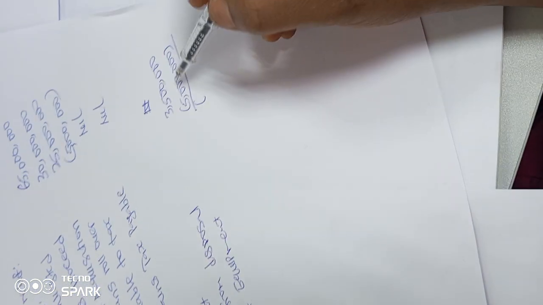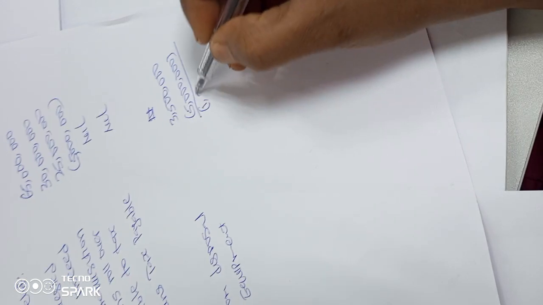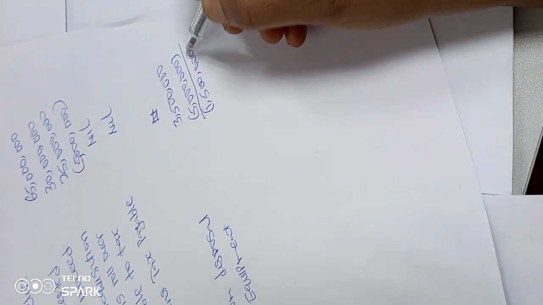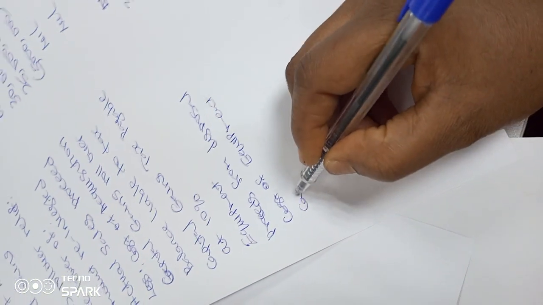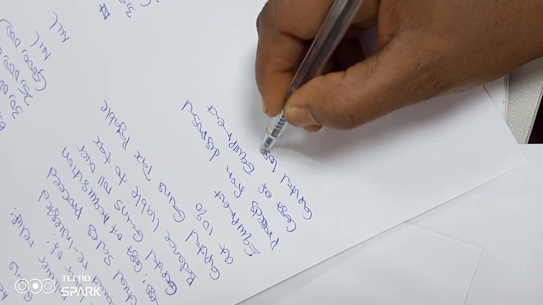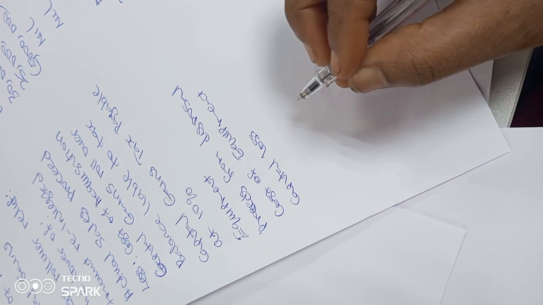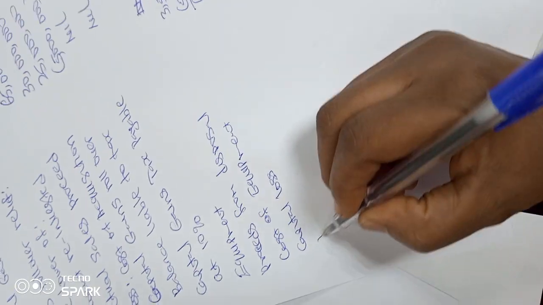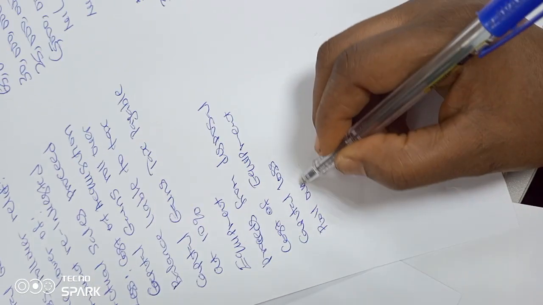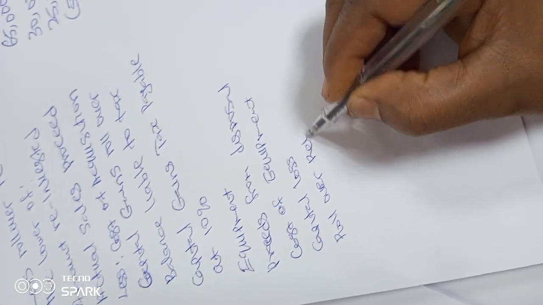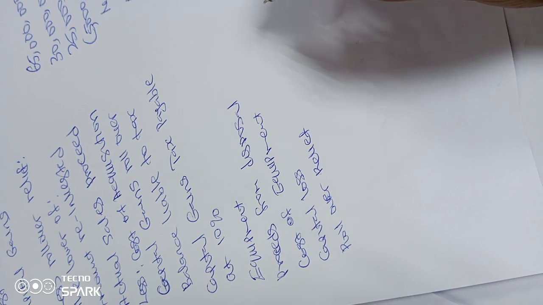You are taking this from this to give you 1,500,000 lost. It's a capital loss. So the rollover relief now is going to be nil. Rollover relief is nil.